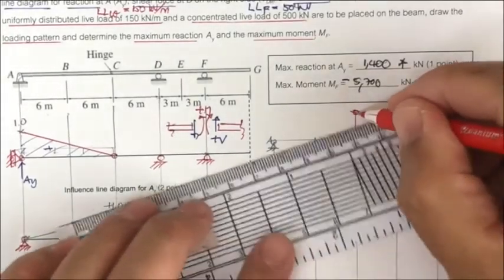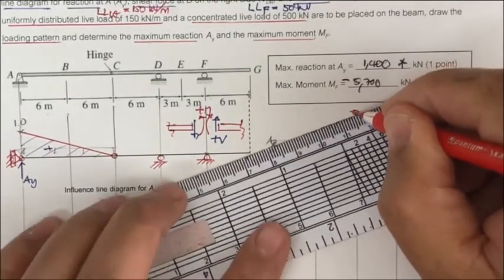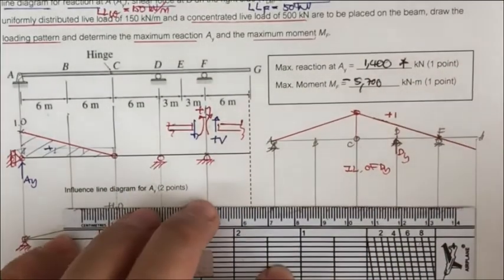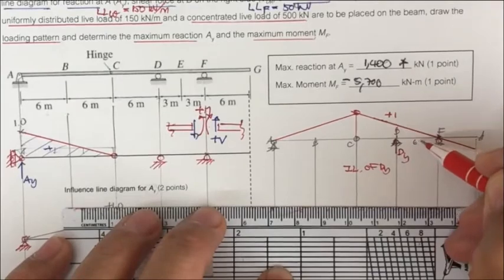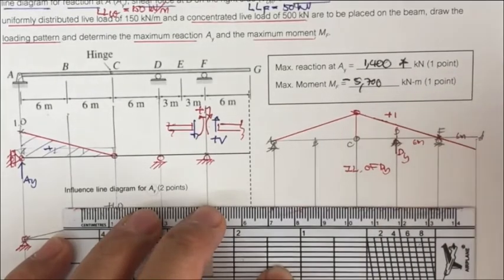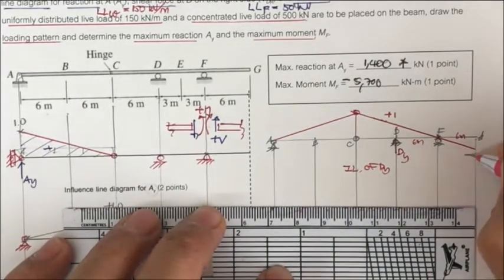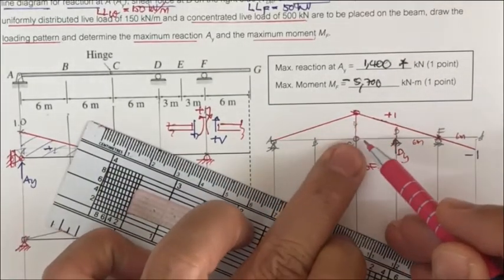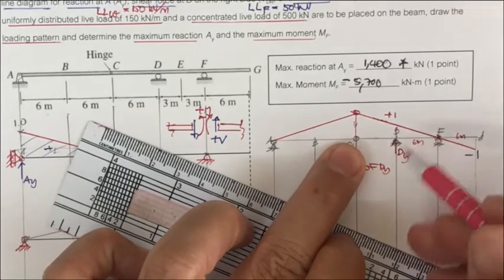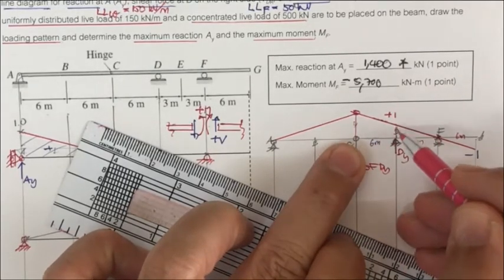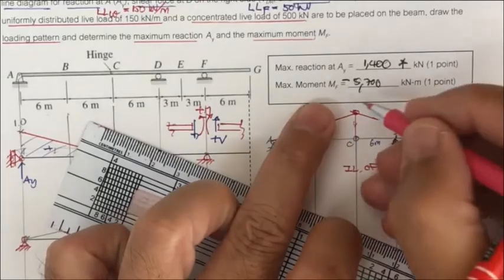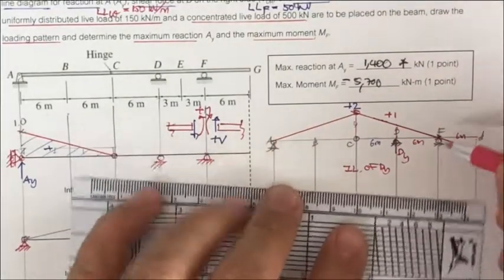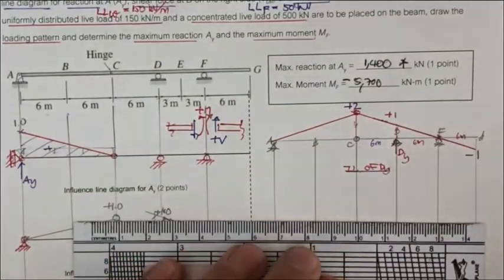And then what? You just connect this one to this one. Since this one is 1 divided by 6 meter, and this one also 6 meter, so this one is going to be -1. And again, this is 1 divided by 12, and this one divided by 6, so this is going to be +2, and this is going to be the influence line of D sub y.